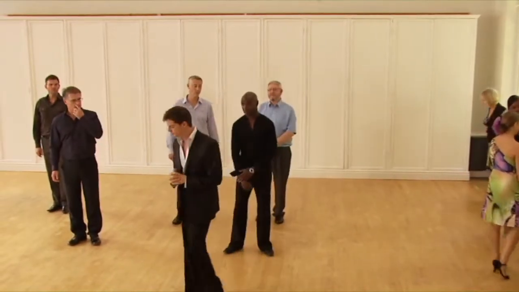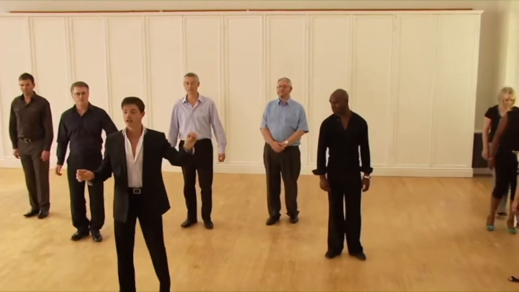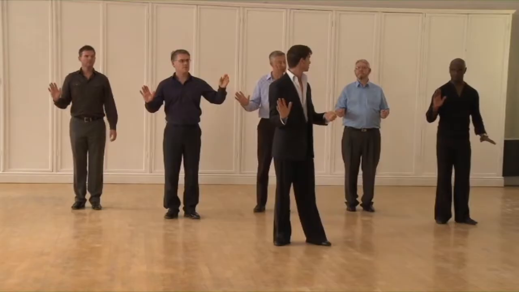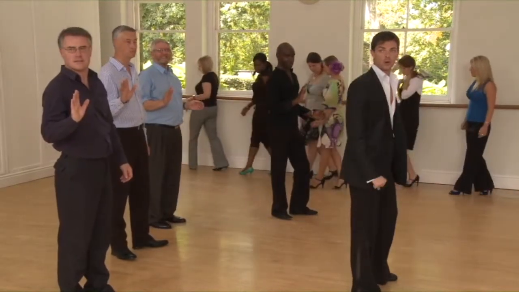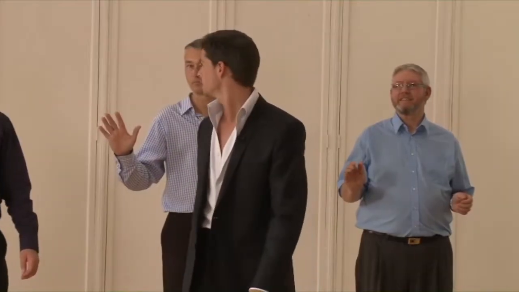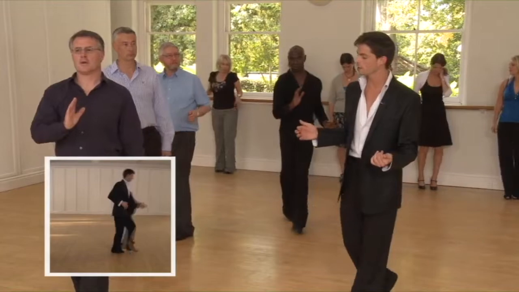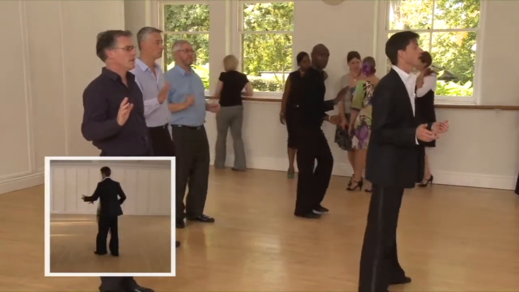So, guys, we've just danced our last parallel break, and we've turned the girl. And we end here, right? So the left foot is free. And guys, we're going to look over to that wall, out the windows, beautiful building. We're going to rock that direction with the left foot. So we dance rock, step. And we're going to face the front for cha, cha, cha.